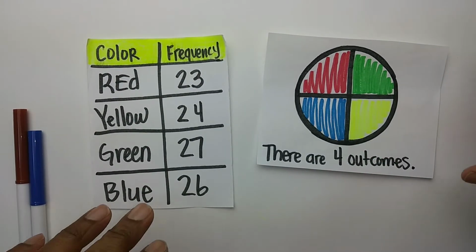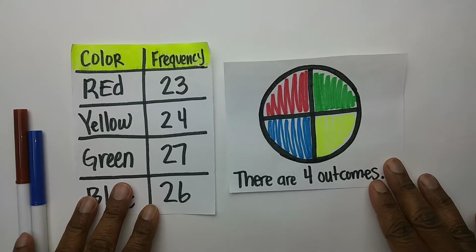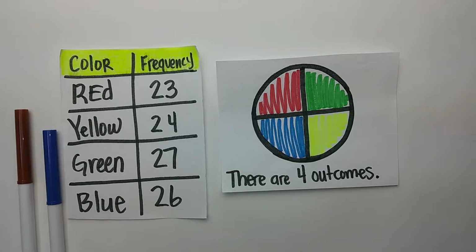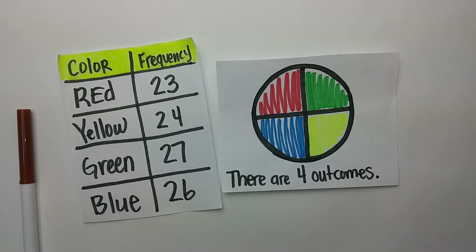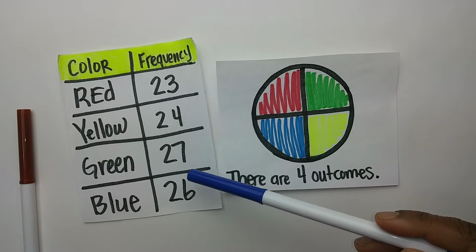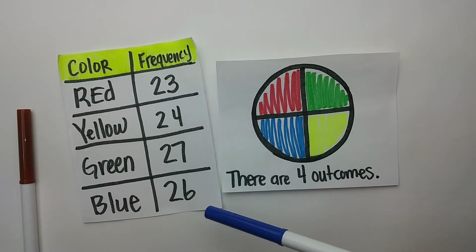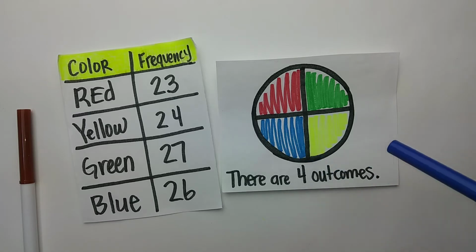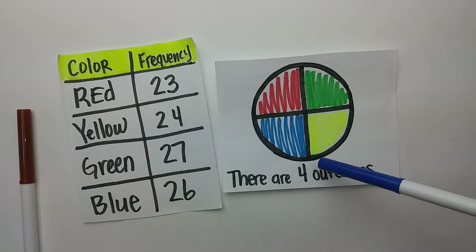Right now, we have a representation of a spinner, and we also have a table. So this spinner shows the results of 100 spins. Okay, and I want to explain the results to you. When you take a look at this spinner, there are 4 possible results or outcomes when we spin this spinner.